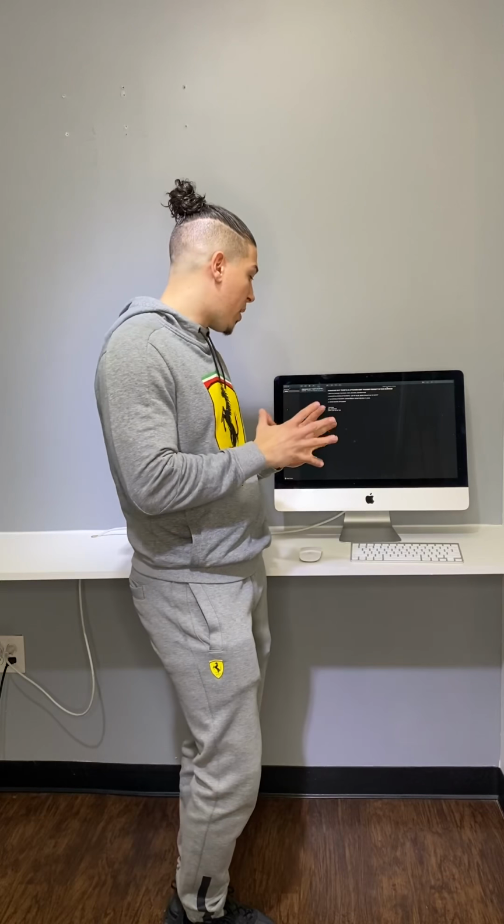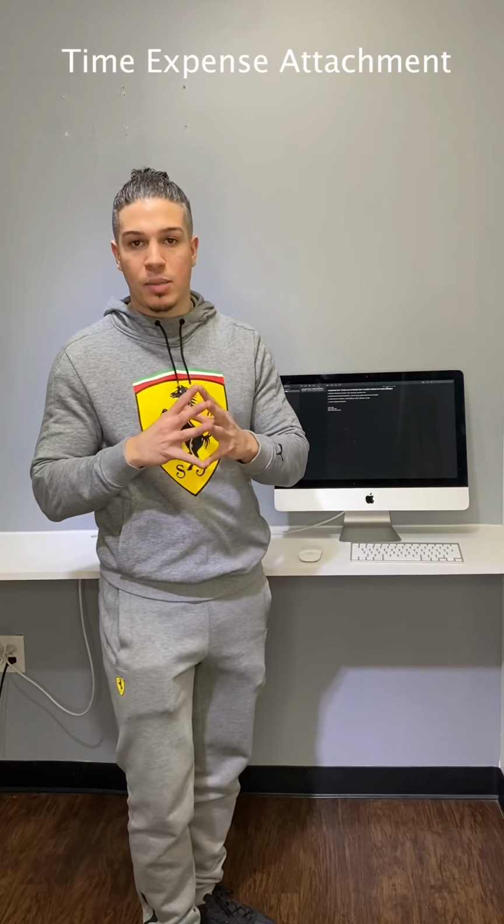The third attachment cost to your product is time expense attachment. What is time expense attachment? Basically, the longer the product is on the shelf, the less sexy it looks, which goes back to depreciation, right? The longer a product is on the shelf, the less attractive it looks to customers.